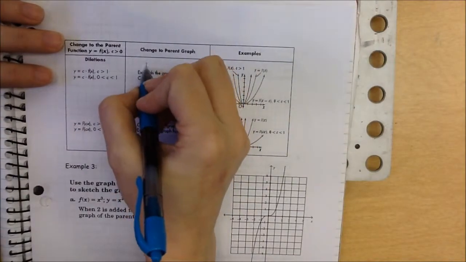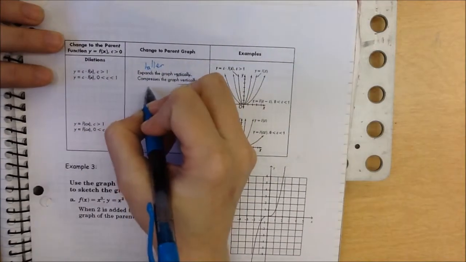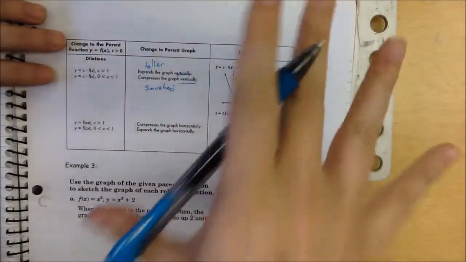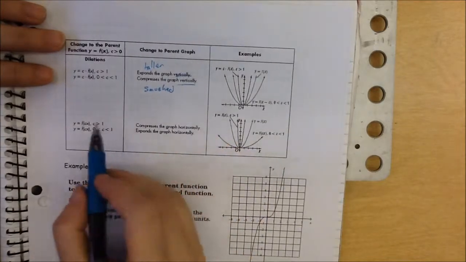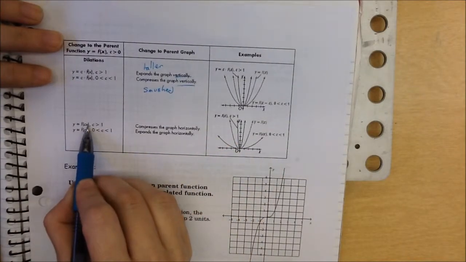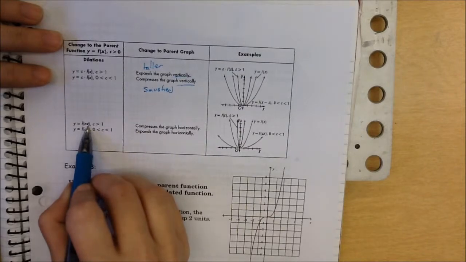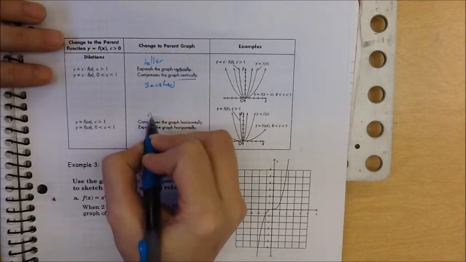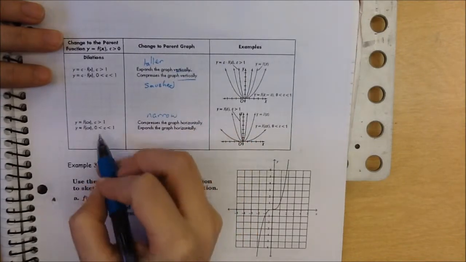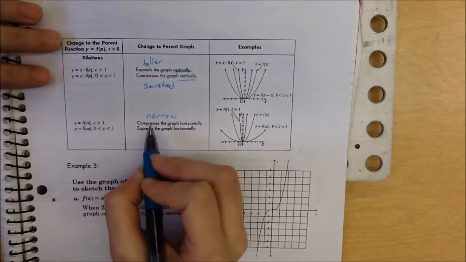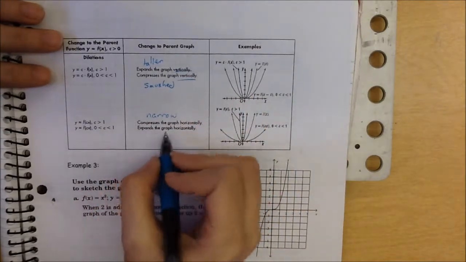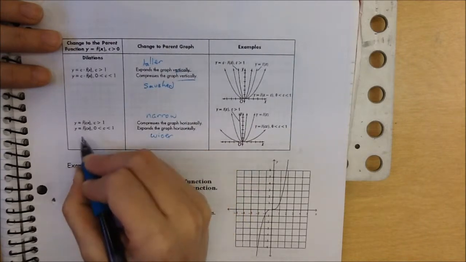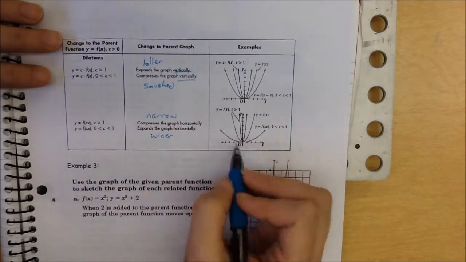So you can think of this as getting taller, and this is being sort of smushed, or shorter, but I think of it as smushed. It's pushed downward, so compressed vertically. If you're multiplying inside the parentheses, it's a horizontal change, and it's the opposite of what you'd expect. Compressing horizontally makes it narrower. So if you're multiplying by a number that's greater than 1, you're making it narrower. Expanding, you're making it wider. Multiplying by a number between 0 and 1 makes it wider.